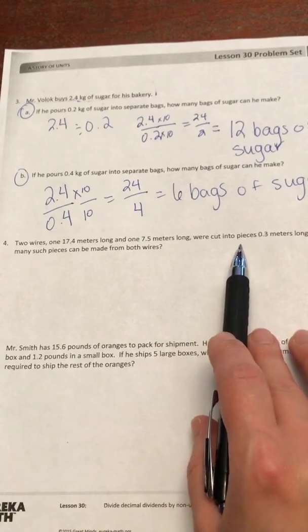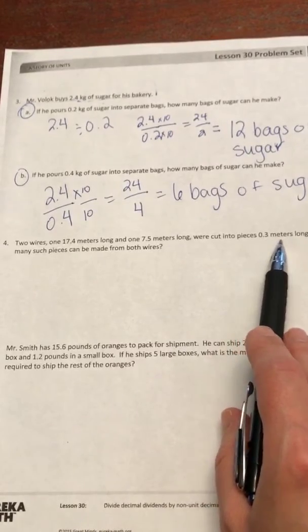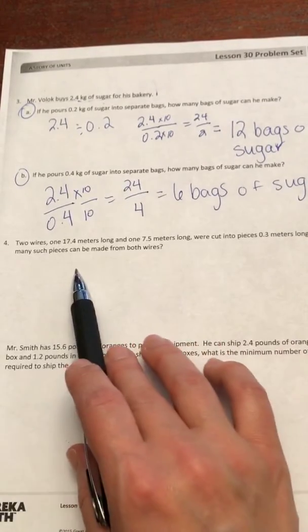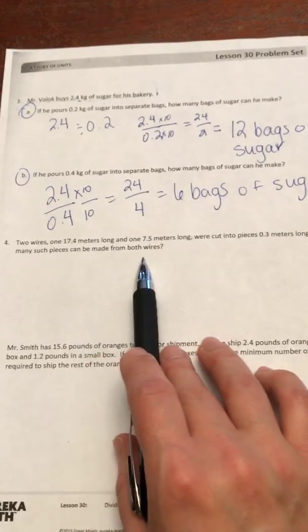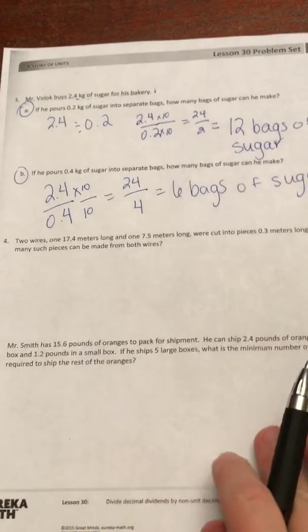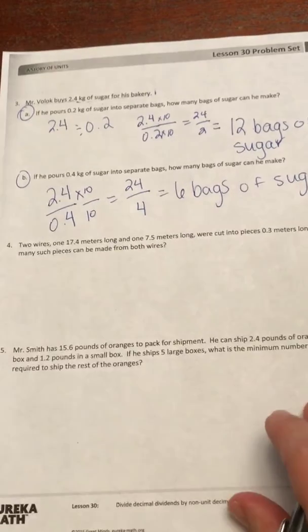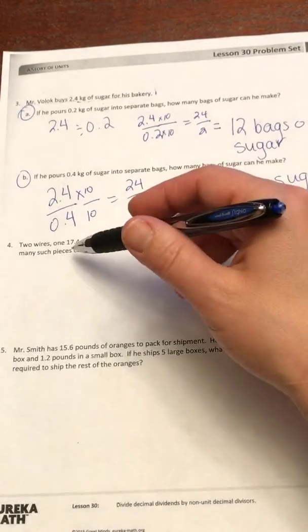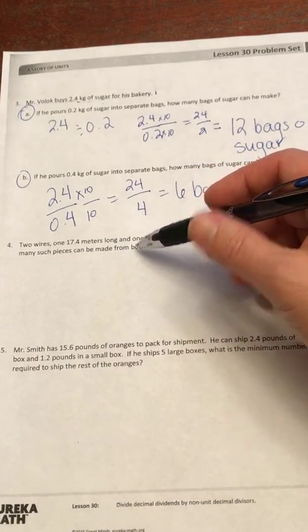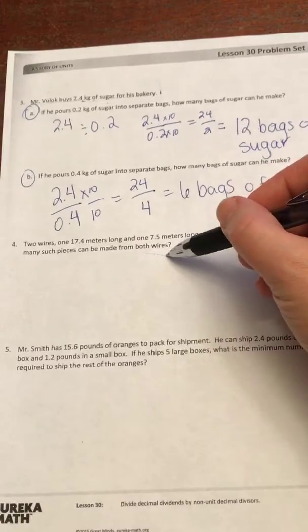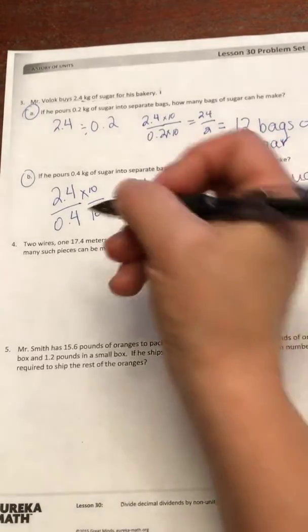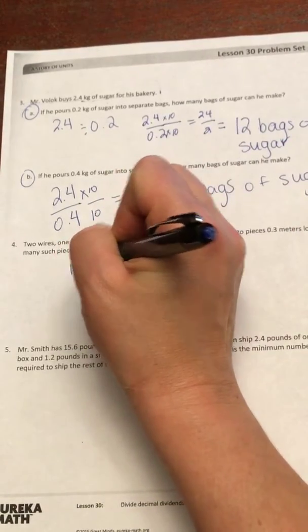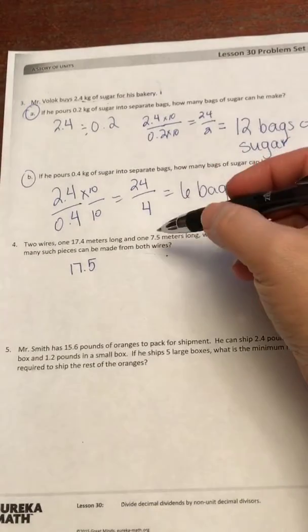All right, number 4 says 2 wires, one 17 4/10 meters long and one 7 5/10 meters long, were cut into pieces 3/10 of a meter long. How many such pieces can be made from both wires? Okay, so we've got 2 separate wires here. So we can take each one separately, or since I want to know both wires, I'm going to go ahead and add these 2 decimals together.